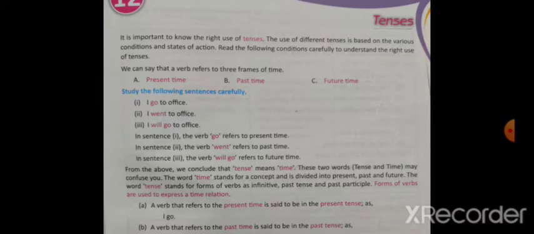So whatever work happens in the sentence is because of the verb, or because of the different kinds of verbs that we are using in order to tell whether the sentence is in past tense, present tense, or future tense.